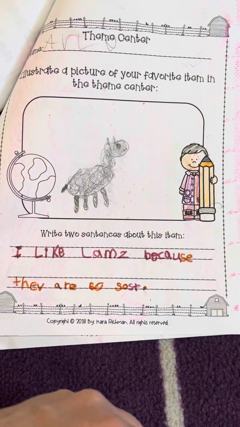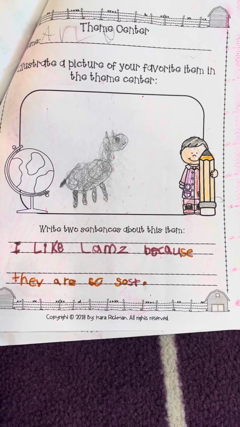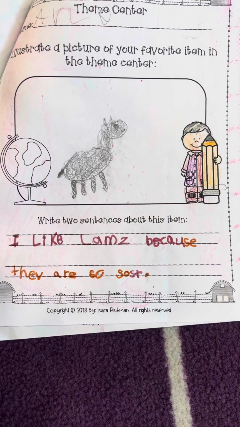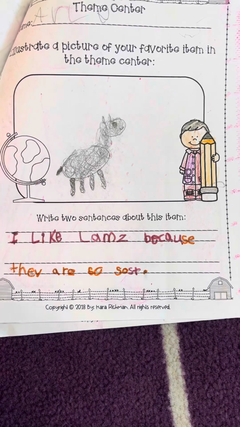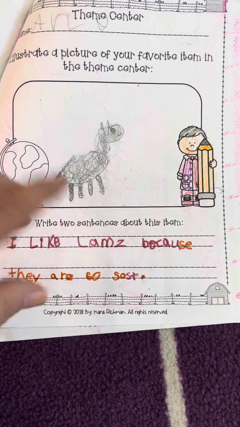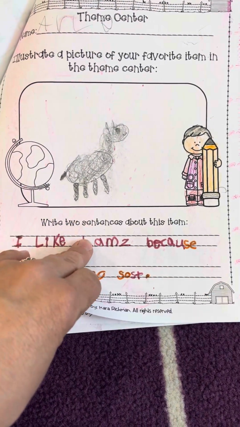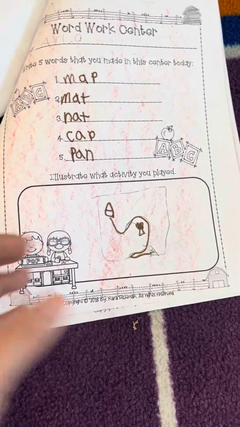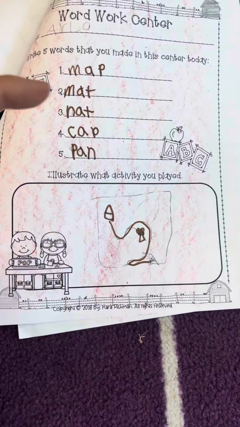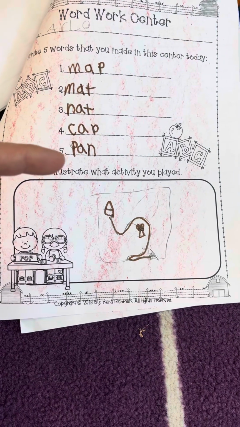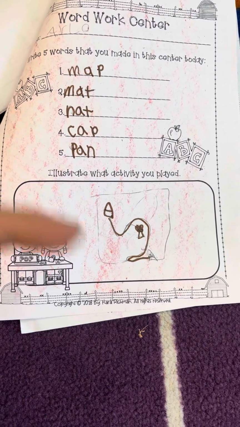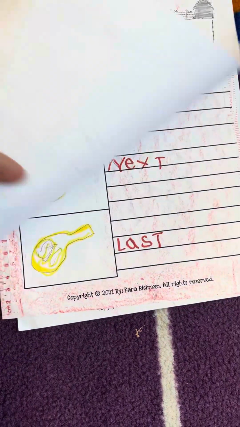This is the Theme Center. And the Theme Center goes along with whatever theme that we're doing right now. So we just finished doing a farmhouse theme. So she drew a picture of a lamb, and then she wrote a sentence about the lamb. And my Theme Center changes between science and social studies every 2 to 3 weeks. This is Word Work. So on Word Work, they can make different words. They wrote a list of words they made with the magnetic letters or the word sorts, and then they draw a picture of their favorite part that they did.